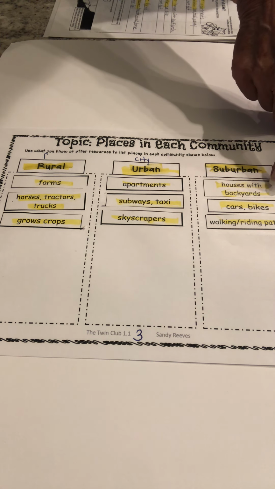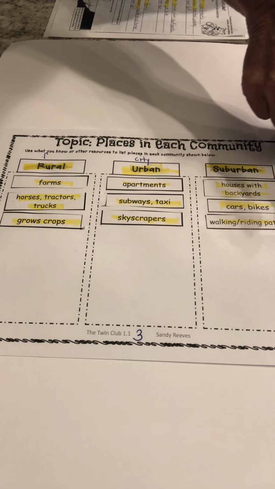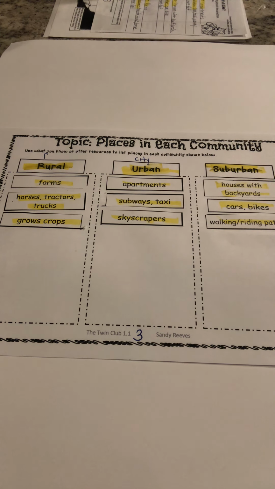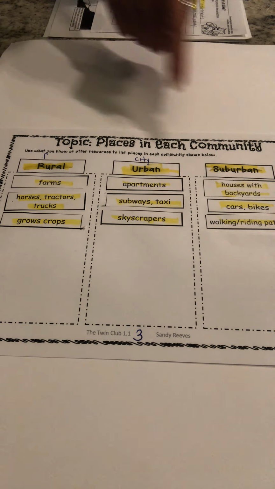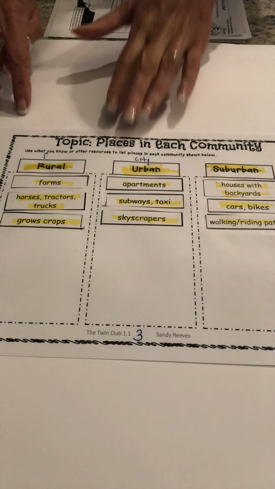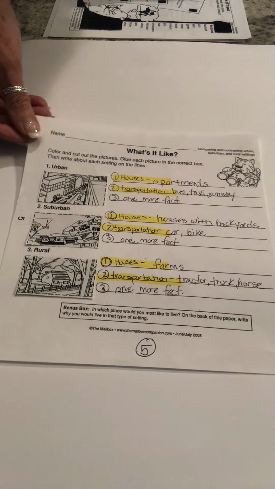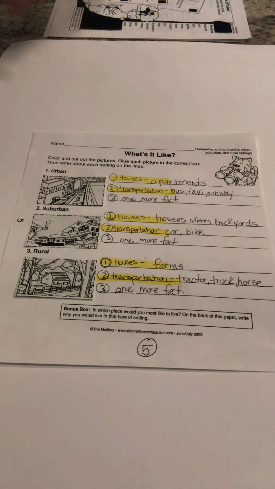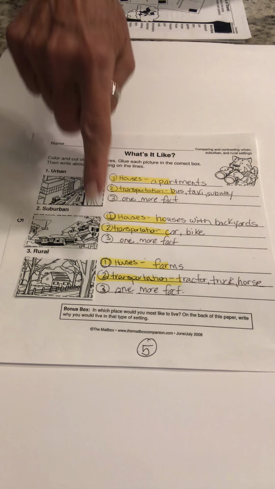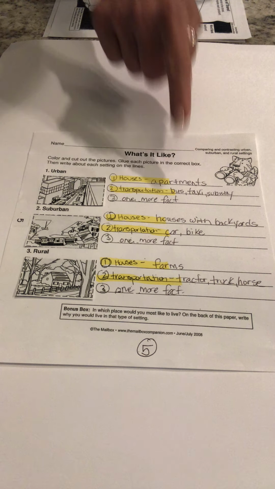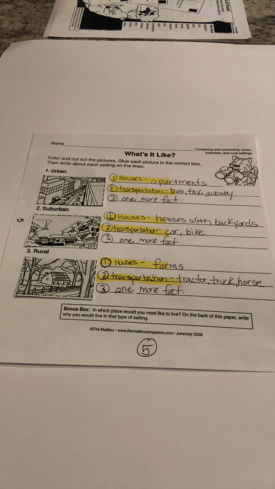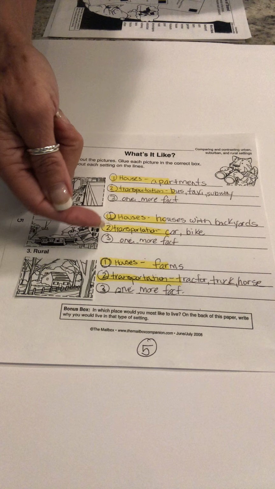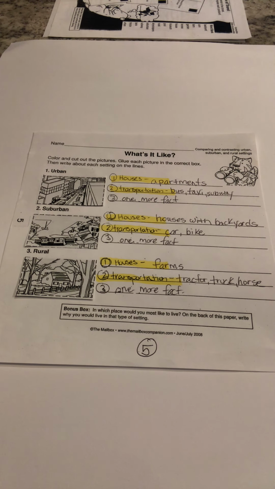Suburban, houses with backyards, cars and bikes, and walking paths. Which one of those communities do you think you live in? Hopefully you know it's suburban. That could be a test question. All right, there is no page 4 because that was the cut and paste. Page 5 was this page. Next to each of the communities, I highlighted the houses and transportation that you need to know for each one. So make sure you did that for each community.